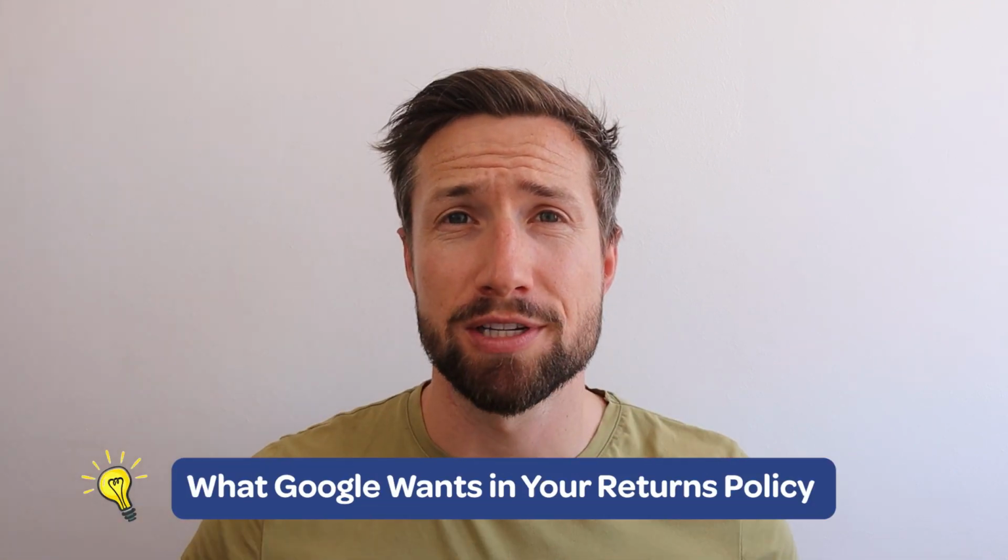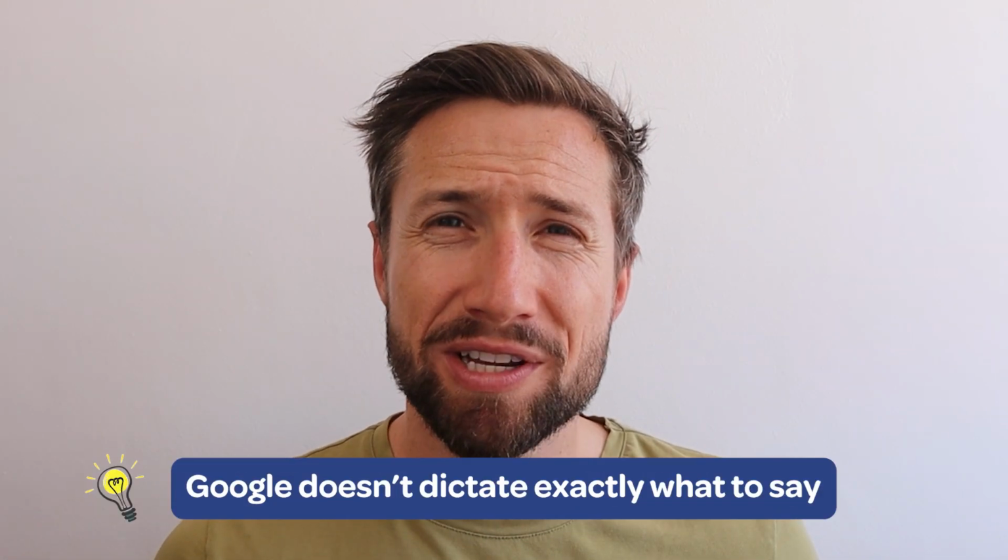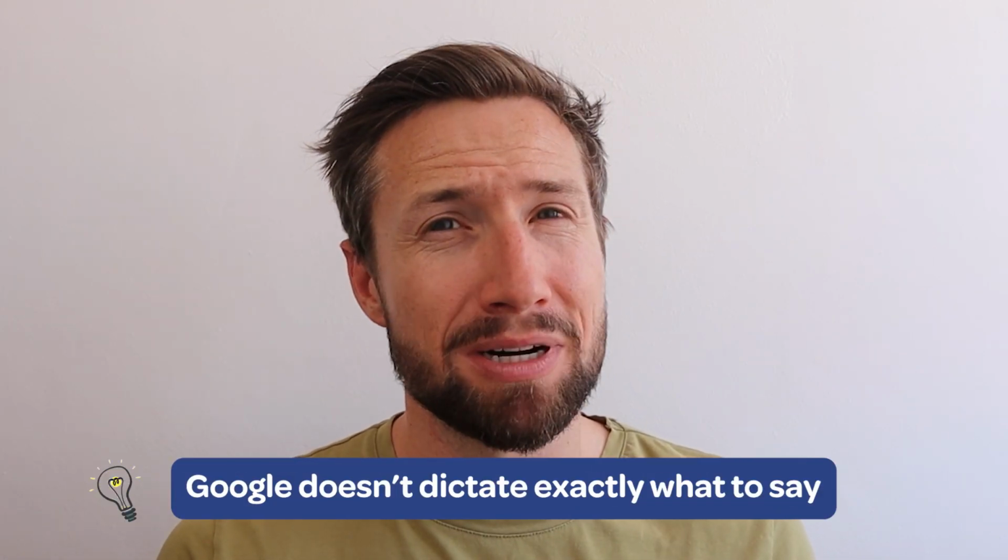Let's get started. Okay, before we start writing our policy, here's what Google wants to see in your policy. It should clearly explain how you handle refunds and returns, and it must match the actual shopping experience that customers have on your website. Now, Google doesn't dictate exactly what you must say. It just needs to be honest, clear, and consistent. Whether you offer 14-day returns, 90-day returns, or no returns at all, that's really up to you. What matters is that your policy makes this clear.